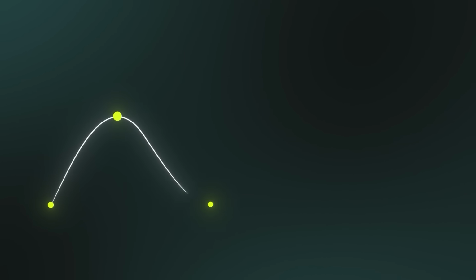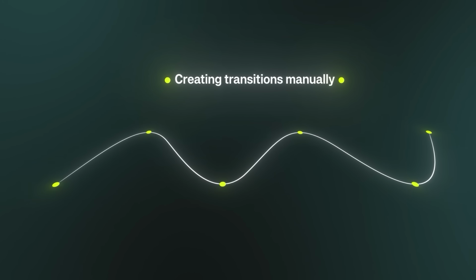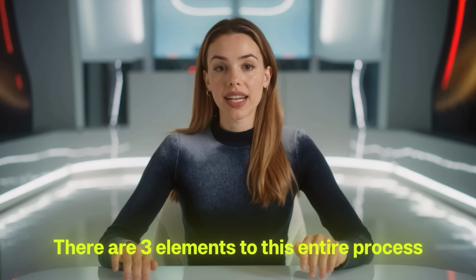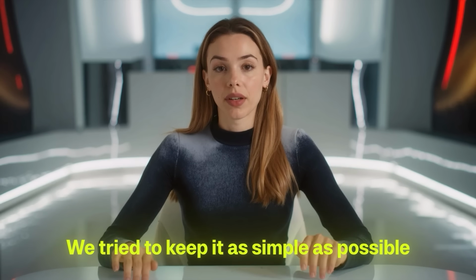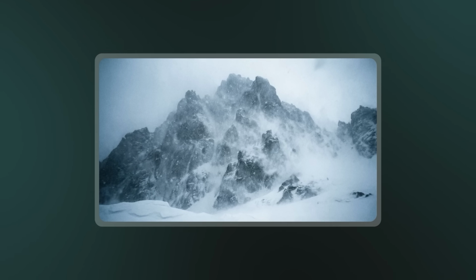It's a bit more complicated, and our prompts really need to be on point to get a good result. But don't worry, I'm going to be giving you my exact strategy for creating transitions manually so you can pull this off yourself. So basically, there are 3 elements to this entire process. The first is storyboarding. Before we generate anything, we need to have a clear idea of what our transition is going to look like from start to finish. For this example, we tried to keep it as simple as possible. A desert sandstorm transforming into a cold blizzard on a mountain. That was the whole idea.